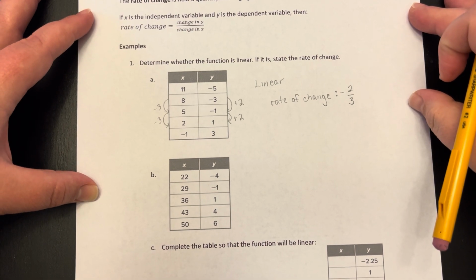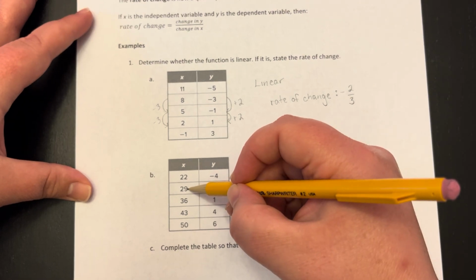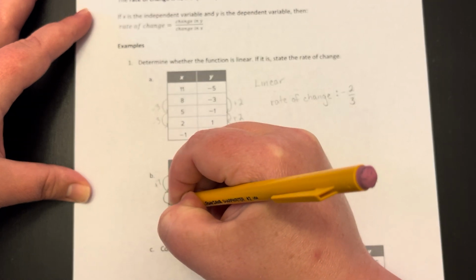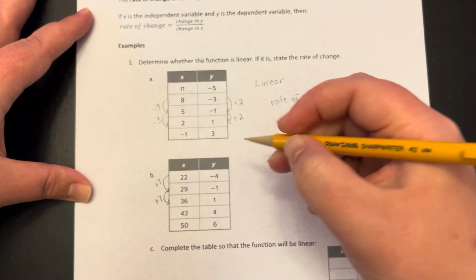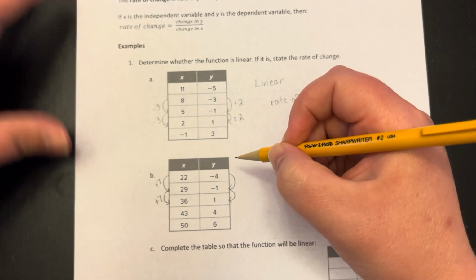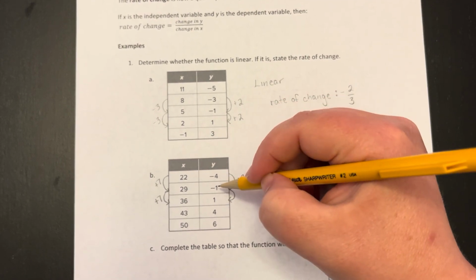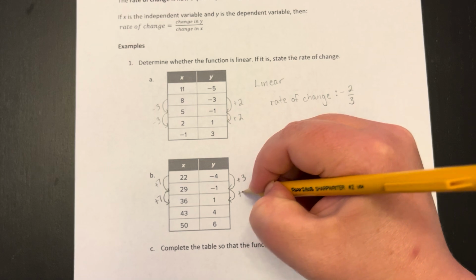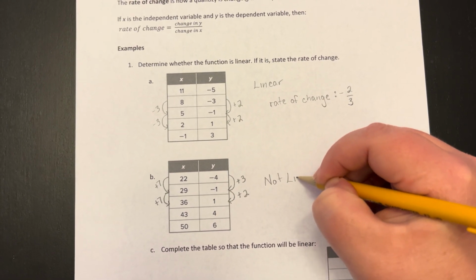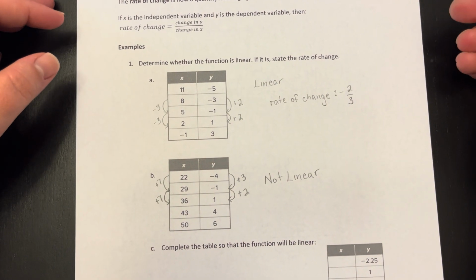All right, let's try the next one here. So to go from 22 to 29, I have to add 7. 29 plus 7 is also 36. So let's just go ahead and do these top two. And then let's take a look here at the y's. All right, to get from negative 4 to negative 1, I would need to add 3. But to get from negative 1 to 1, it's adding 2. So this one is not linear. So we don't have to worry about calculating the rate of change because it's not linear.